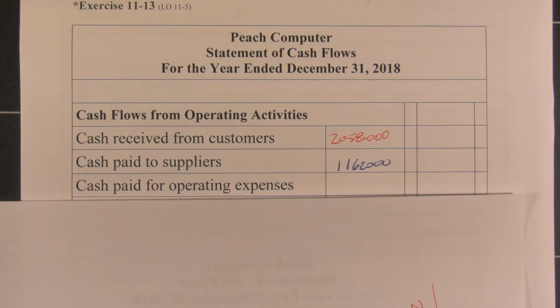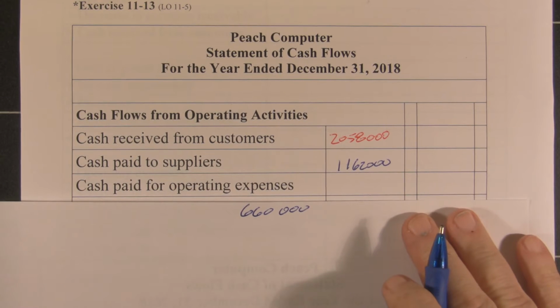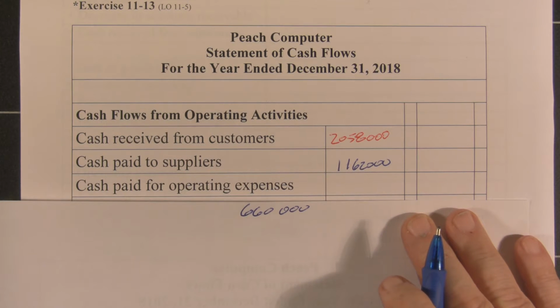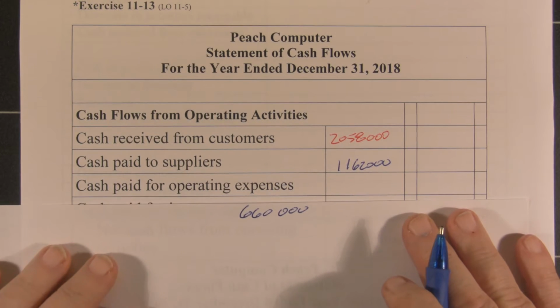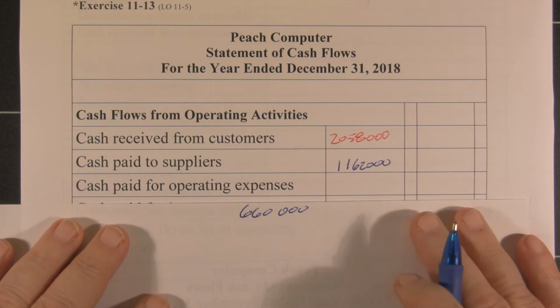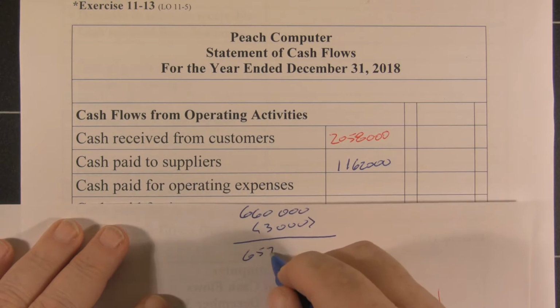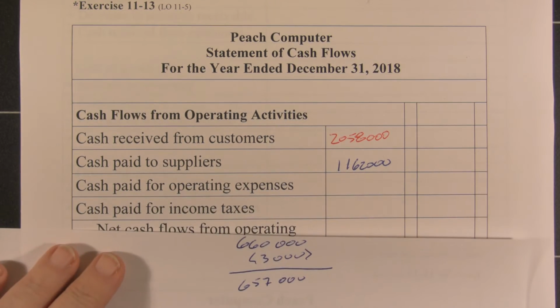Next, we have cash paid for operating expenses, and they tell us that our operating expenses, on the income statement at the bottom of page 543, are $660,000. Now let's look at our balance sheet. The only thing that could be included would be prepaid rent, because nothing else would fall into operating expense. Our prepaid rent went down, so we had a decrease in prepaid rent of $3,000, which was $3,000 we didn't spend, so that's $657,000 in operating expenses.